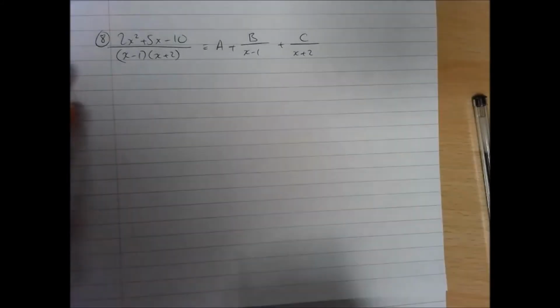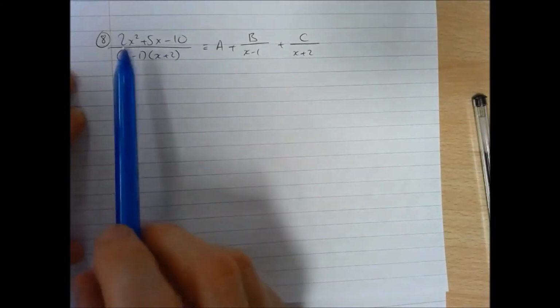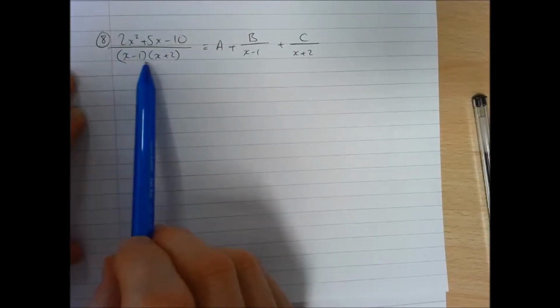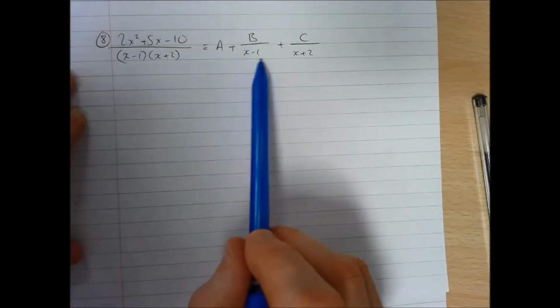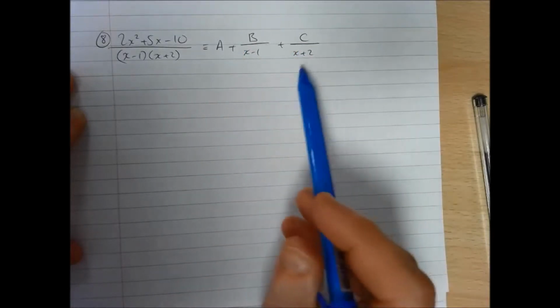Question 8a, here we've got a partial fractions question, so (2x squared plus 5x minus 10) over (x minus 1)(x plus 2). It needs to be written in the form a plus b over x minus 1 plus c over x plus 2.